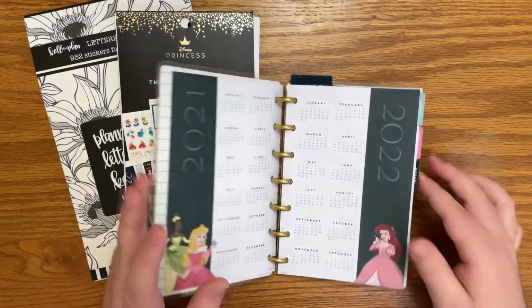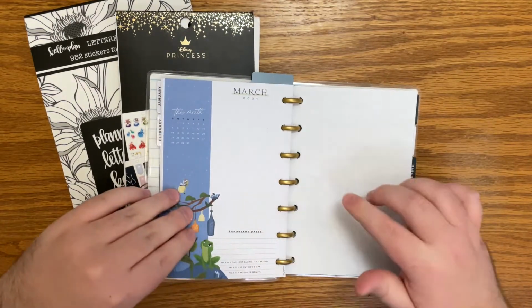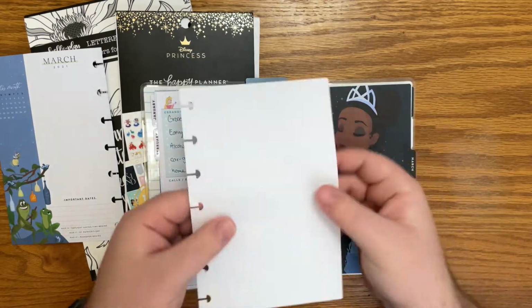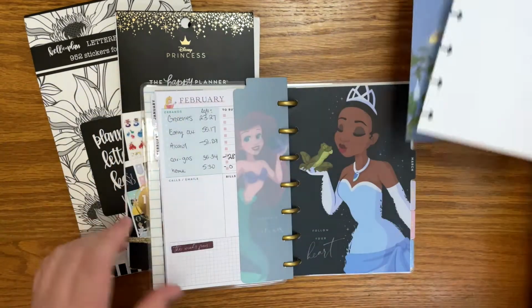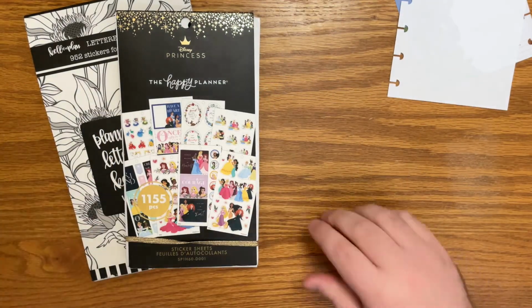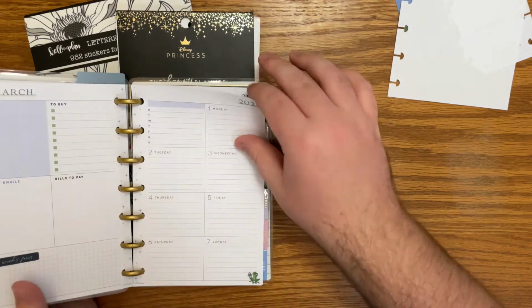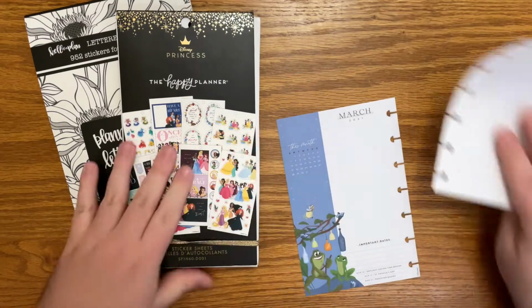So I'm going to pull these pages out. So how I use it is I'm going to use my currently page for March from this planner, but I also pre-cut and punched just another piece of paper so that I have more room to work with, just like I did last month. So let's dive in. Before I get out of this planner, you can see March is all about Tiana. So I do want to stick with Tiana for this setup.